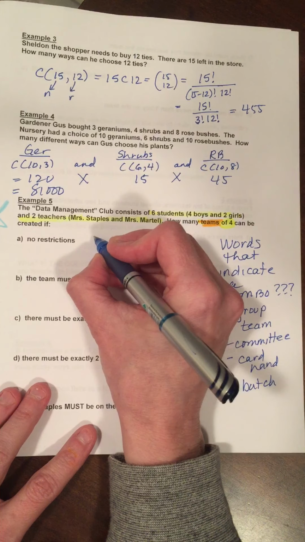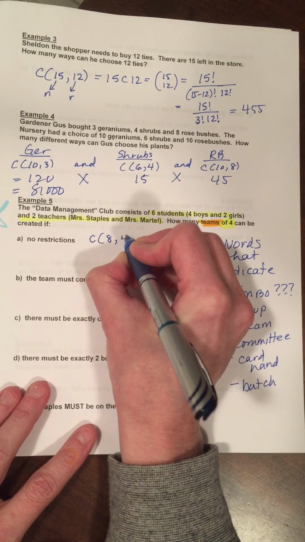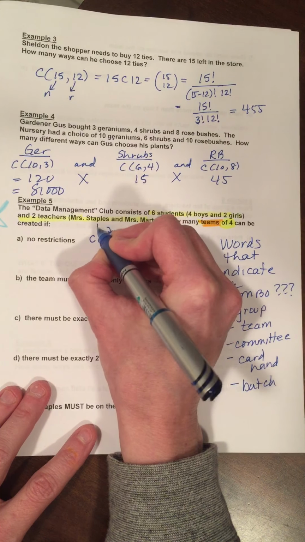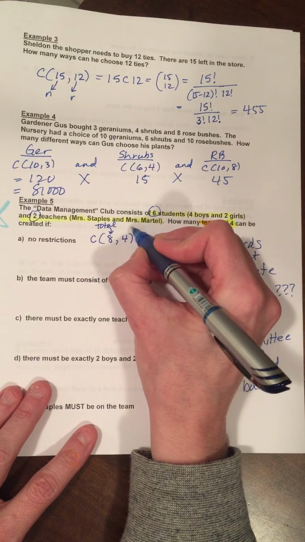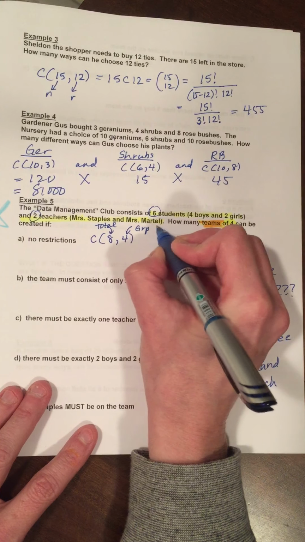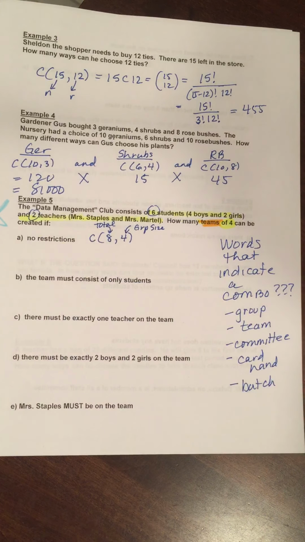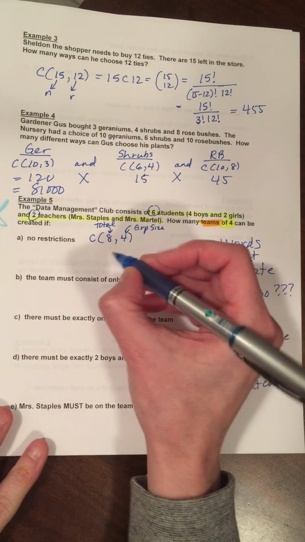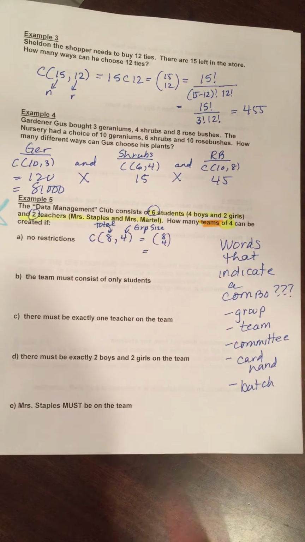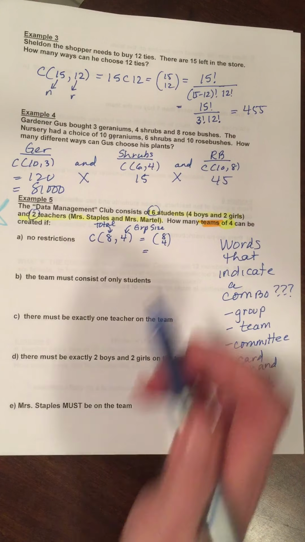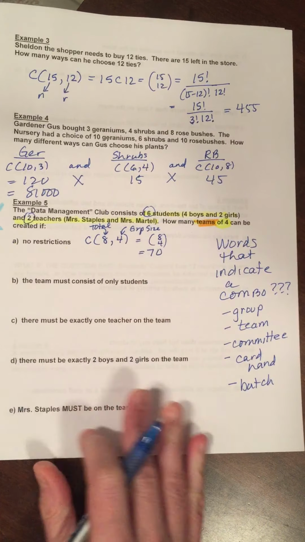Well, that means that this is a combination of 8 choose 4, because there are 8 total people, 6 kids and 2 teachers, and the group size that is being invited is 4. 4 people can actually go of the 8. So this is a beautiful combination of 8 choose 4. Any of us can go. And 8 choose 4 is 70.